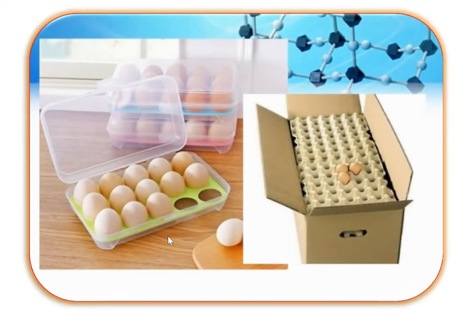Now, one typical example from home appliances is given here. The arrangement of the eggs in the tray is a very regular arrangement, just like the crystals.